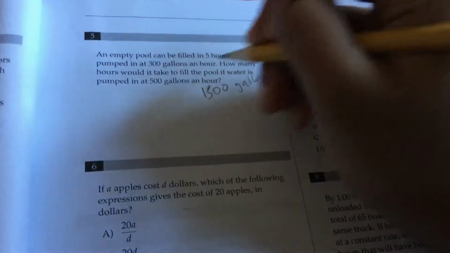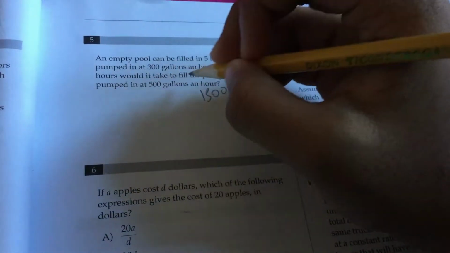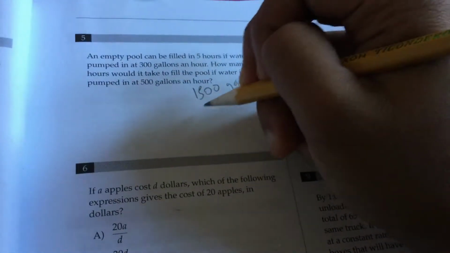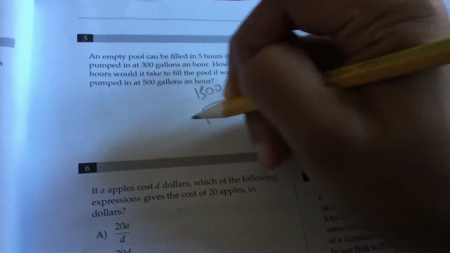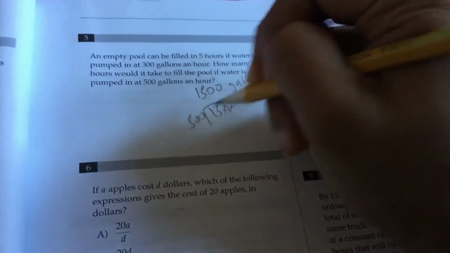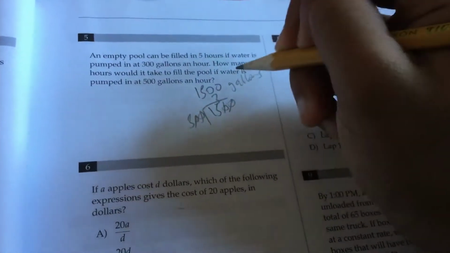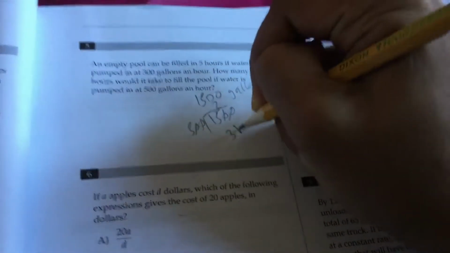And then you have how many hours would it take to fill the pool if water is pumped in at 500 gallons an hour. So basically you divide 1,500 by 500. And then you can just cancel out the zeros right here and you get 3. So it'll be 3 hours. That's the answer. Alright guys, so we're in number 6 now.